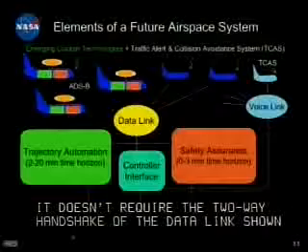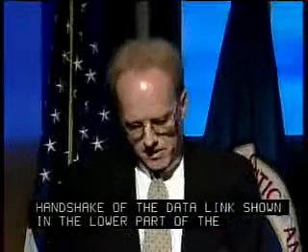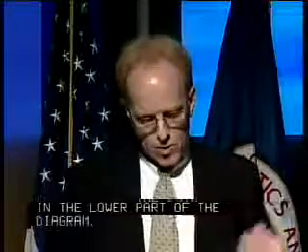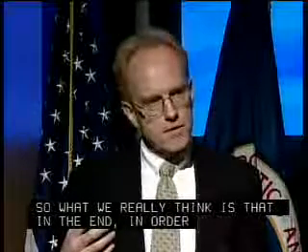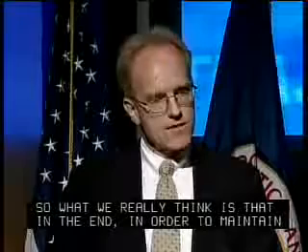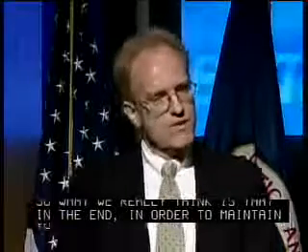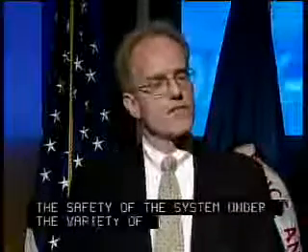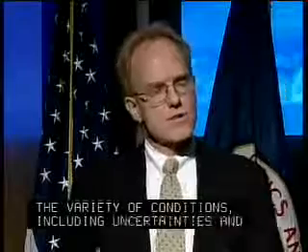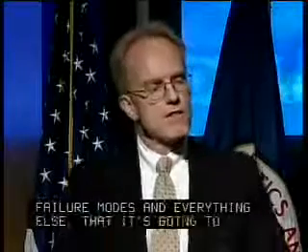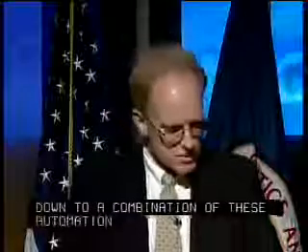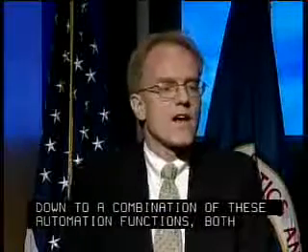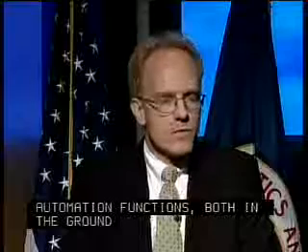So what we really think is that in the end, in order to maintain the safety of the system under the variety of conditions, including uncertainties and failure modes and everything else, it's going to come down to a combination of these automation functions, both on the ground and in the air, that will make this system work.